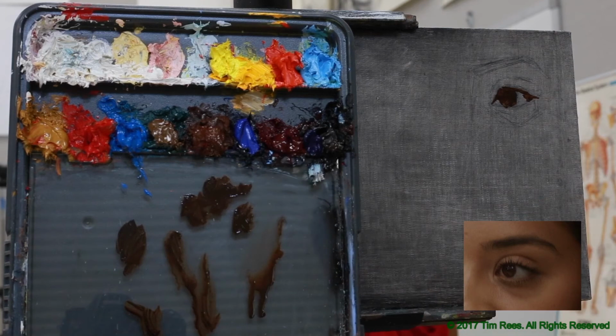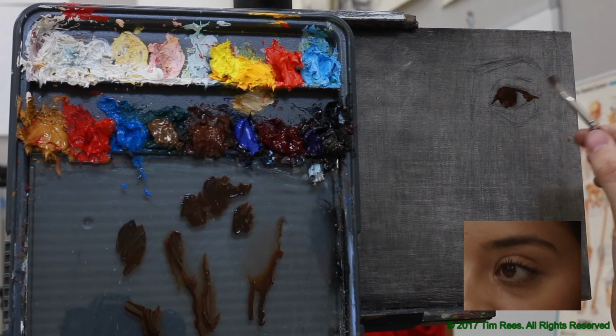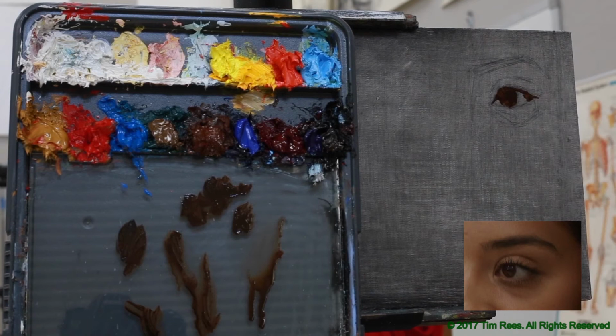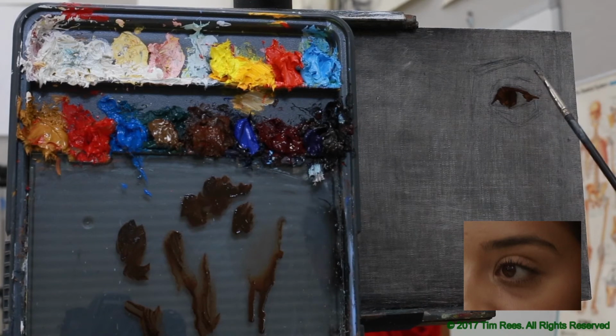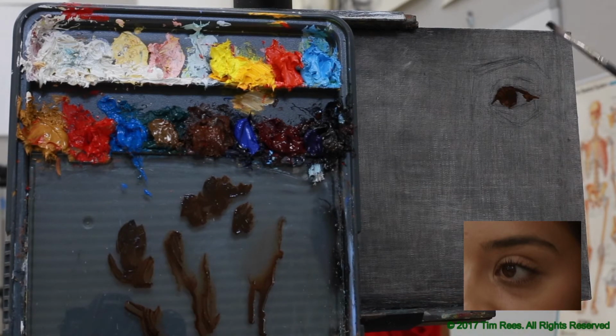Mostly using just burnt umber here. It's a nice sort of generic dark brown. She does have a lot of kind of golden skin tones in here, and so that umber will sort of sparkle through some of these layers, or at the very least, potentially mix in with some of the top layers, and that's why I want to keep it keyed close to the actual color of her flesh tone.